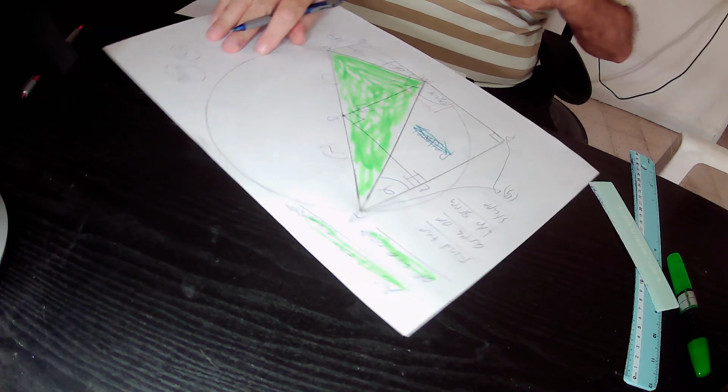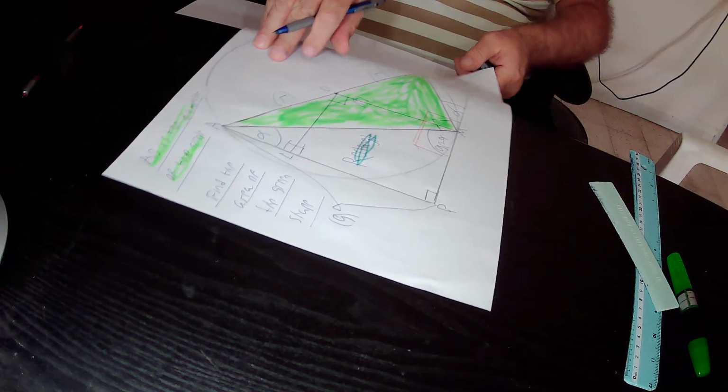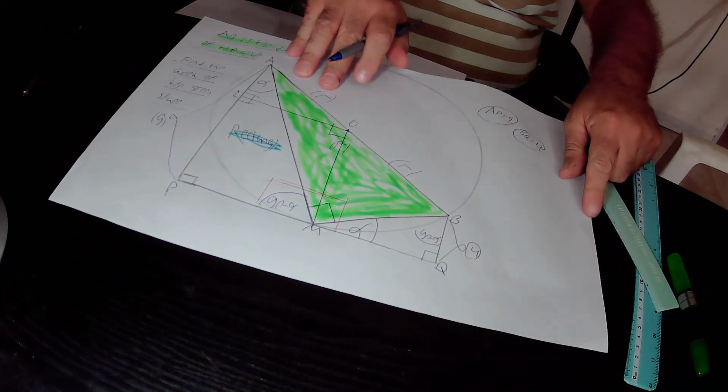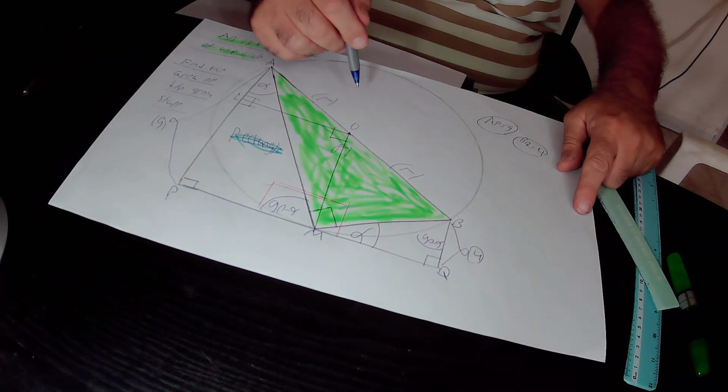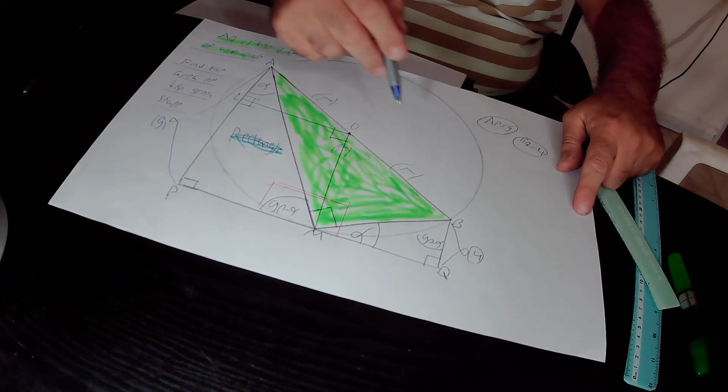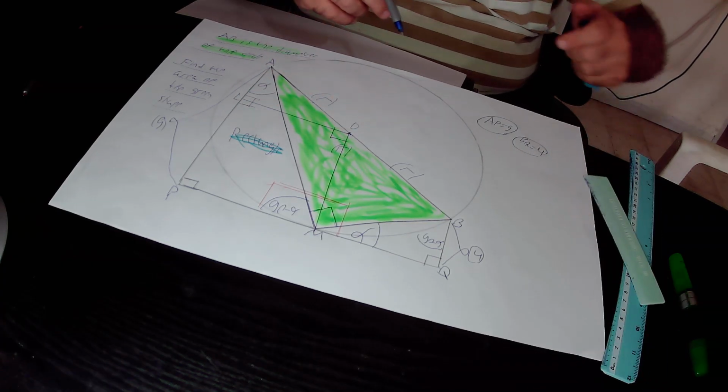In the next step, we will do another construction. That is to say, from point B, we will draw a perpendicular on the radius OM. Again, from point B, we will draw a perpendicular on the radius OM.